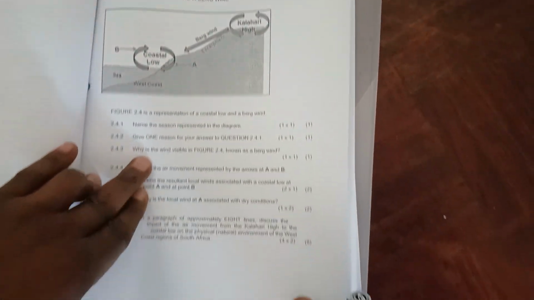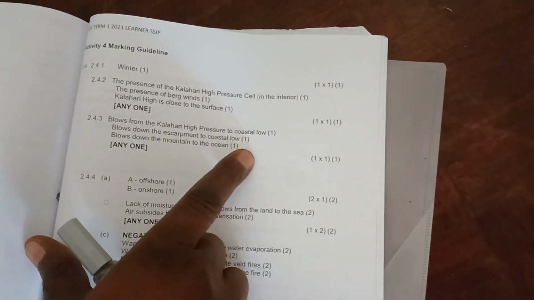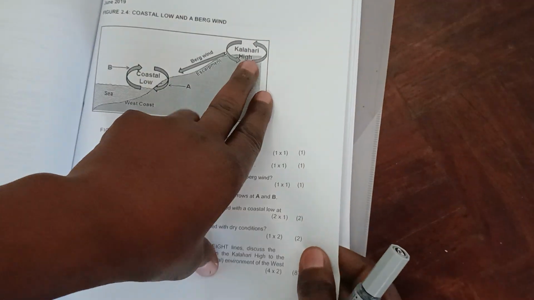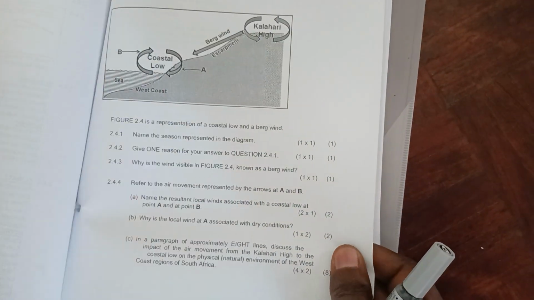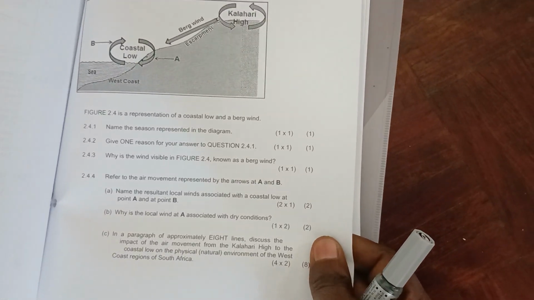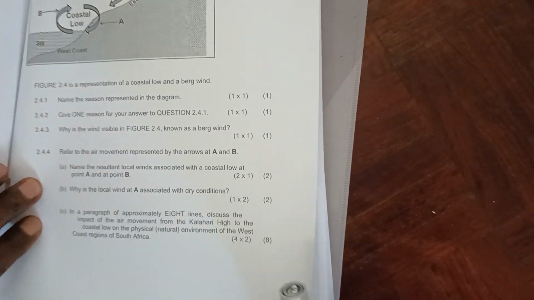Then, why is the wind visible in Fig 2.4 known as berg winds? That is 2.4.3. It blows from the Kalahari High to the low pressure at the coastal low. That's why it's known as the berg wind.